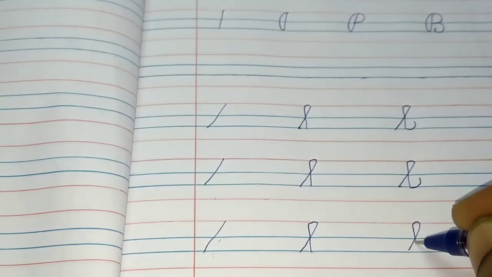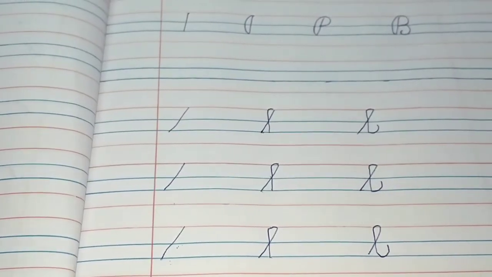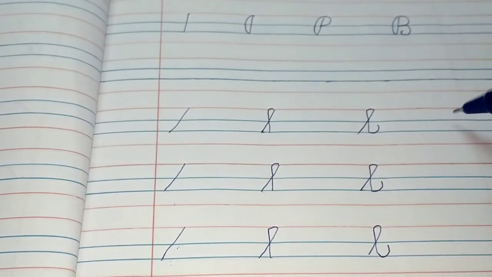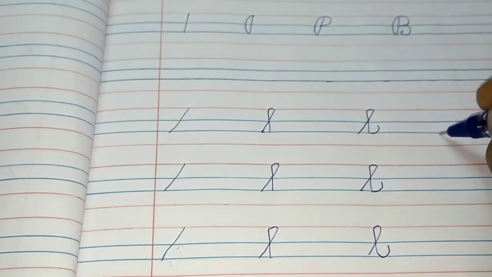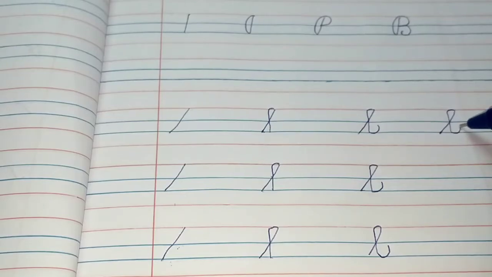Okay cuties, in fourth step we are going to complete the small letter B. Slanting line, and then like this you have to write, and here you should put a circle, small circle. Okay, and then the line should come out.